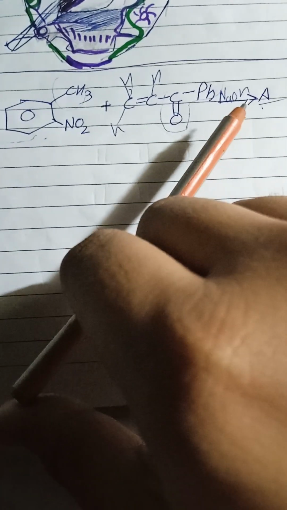So NaOH is a base. The first thing a base does is extract a proton. But from where will it extract? Let's see where we have hydrogens. Here hydrogens, here hydrogens, here three hydrogens. Benzene also has hydrogens, but they're of no use, of course. NaOH is not stupid enough to take hydrogen of benzene.